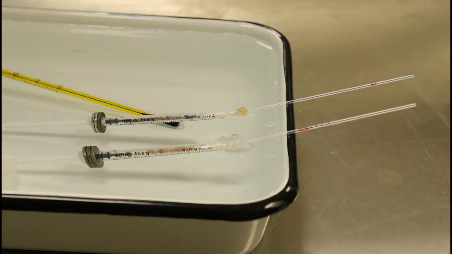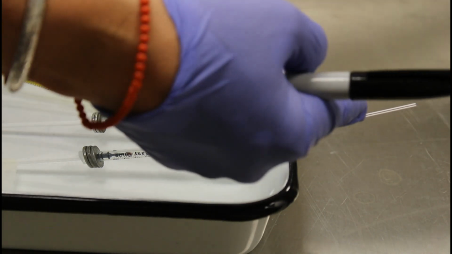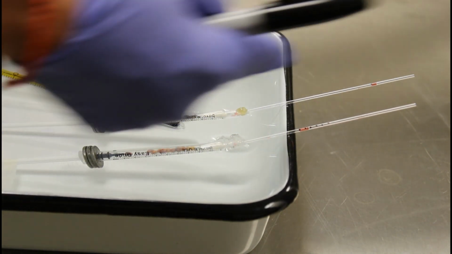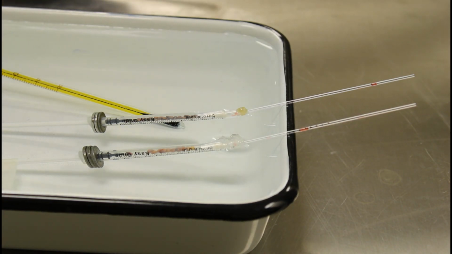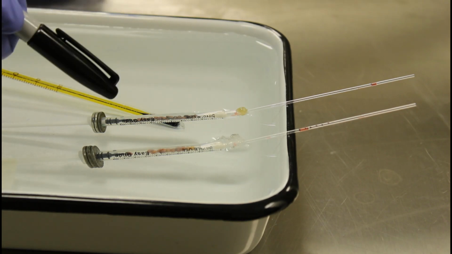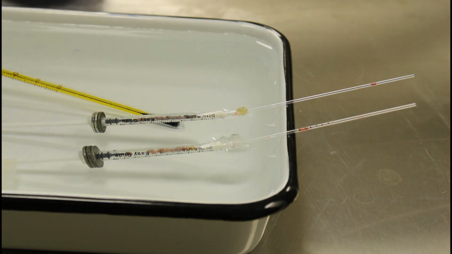So we are going to take a picture of both of these setups, and we're going to take a picture of it next to a ruler so that you can actually calculate the rate of respiration that was occurring. So how much gas, oxygen specifically, was being absorbed per minute in our micro respirometer.